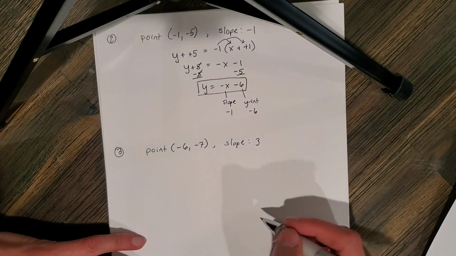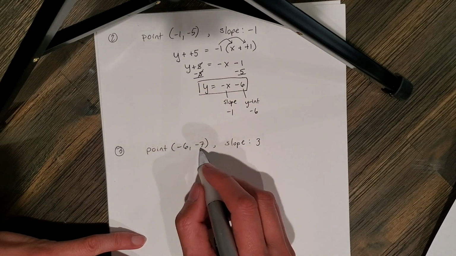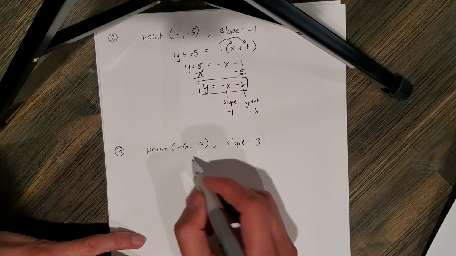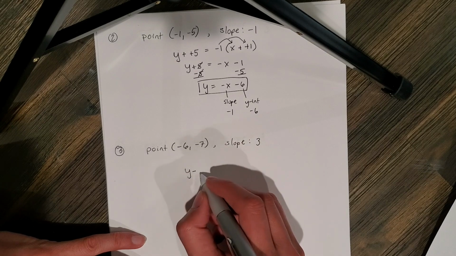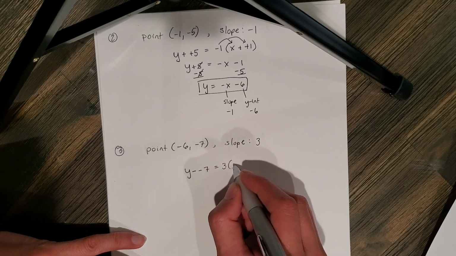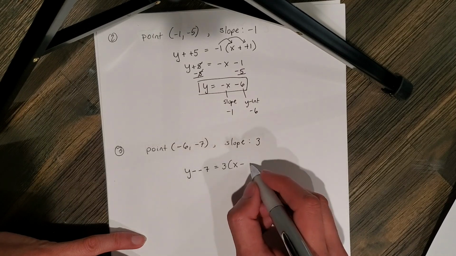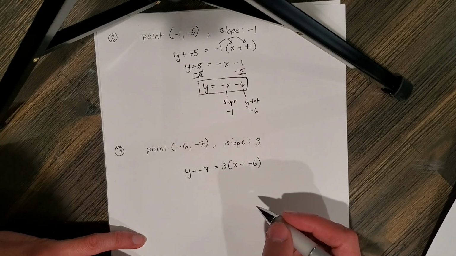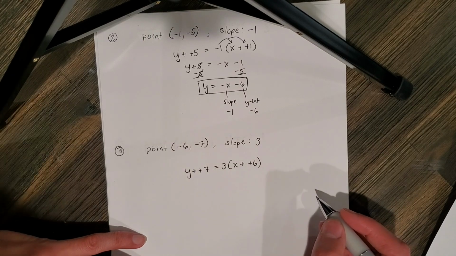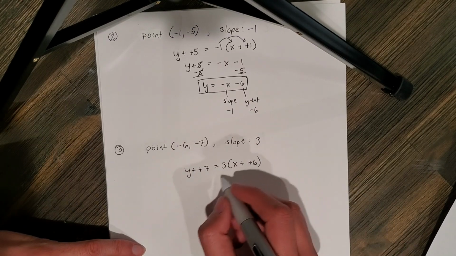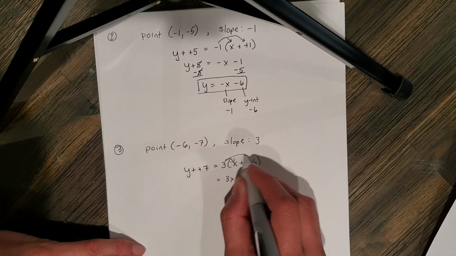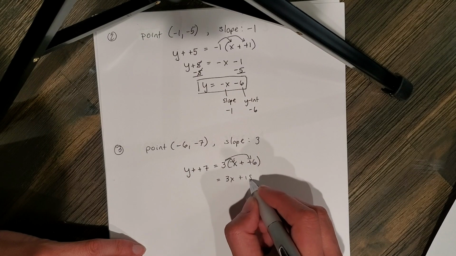Let's keep going. Let's do it again. Y minus the y value equals slope times x minus the x value. Okay, so let's do y minus the y value, which is negative 7, equals slope times x minus the x value. Again, the double negatives, right? So we're going to make both of these positives. And then distribute the 3 here. 3 times x is 3x, right? And then 3 times 6 is 18.